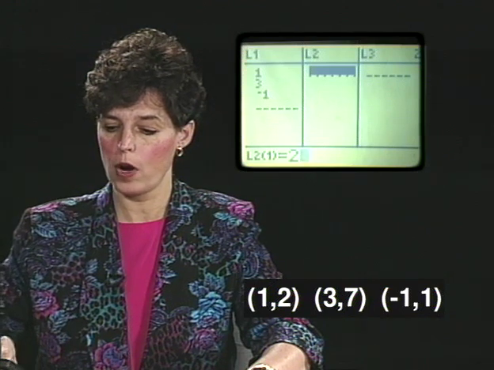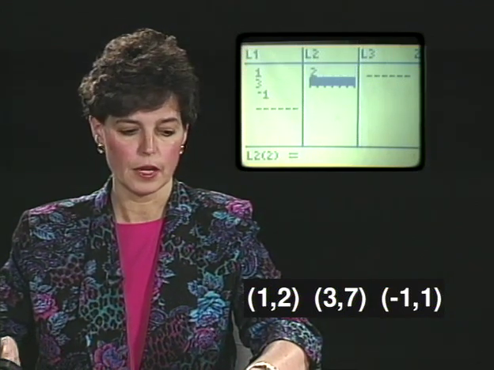And I am going to make sure that my cursor is under L1. That stands for list 1. I'm going to put all of the x values in here. So I've got a 1, a 3, and a negative 1. Then I'll go back up, move over to the right, and in my L2, or my second list, I'm going to put the corresponding y values with each appropriate x value.